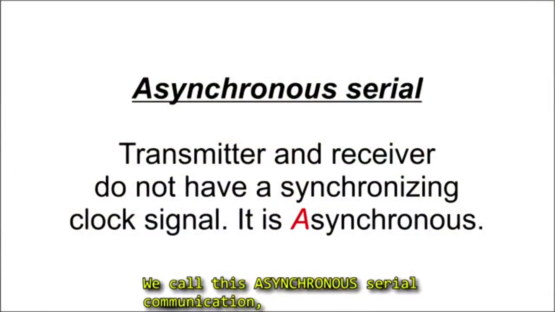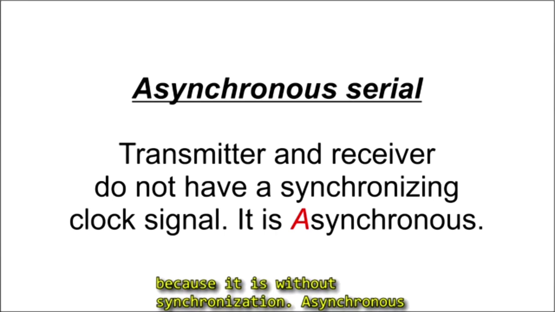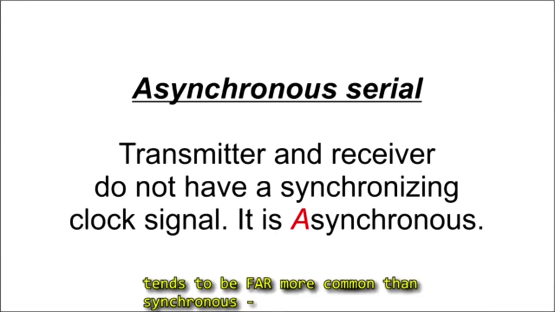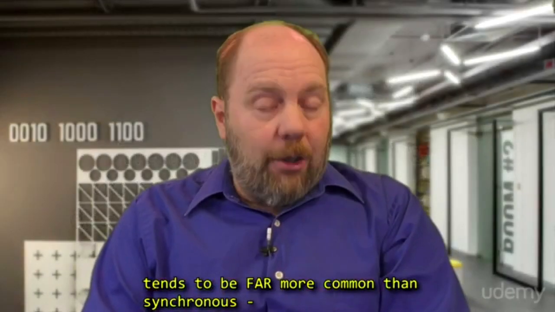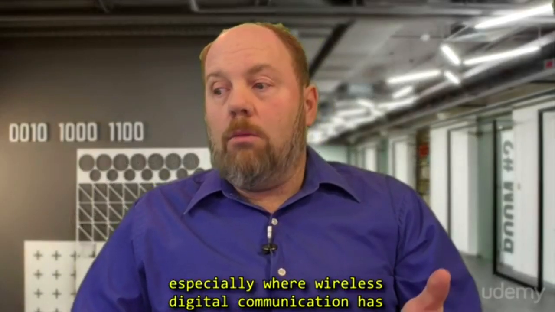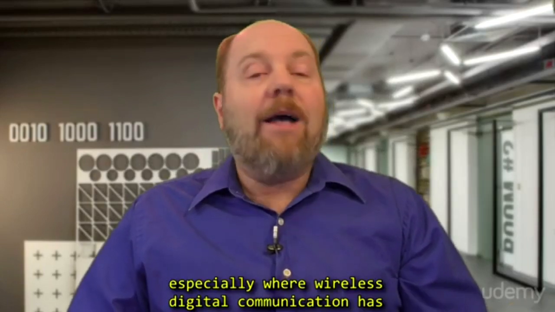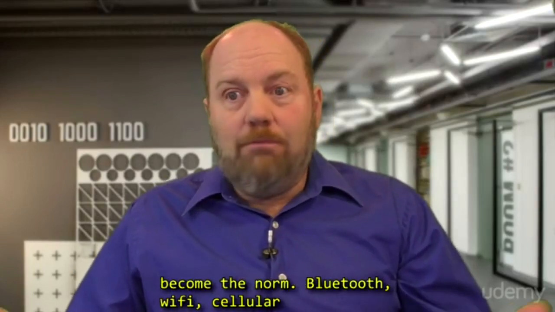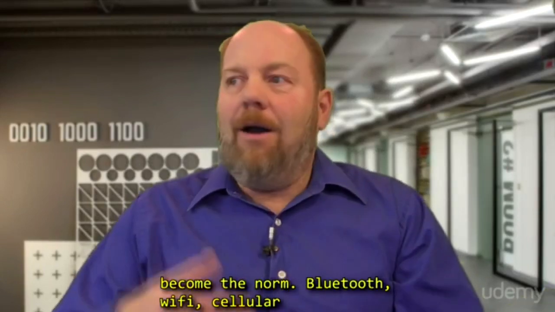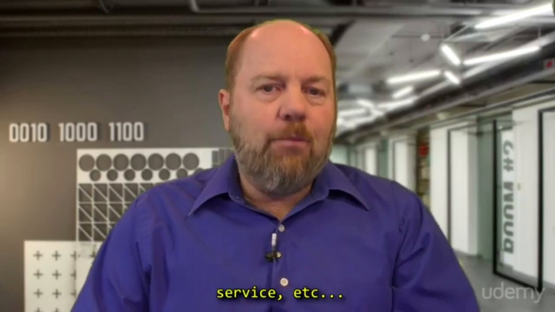We call this asynchronous serial communication because it is without synchronization. Asynchronous tends to be far more common than synchronous, especially where wireless digital communication has become the norm. Bluetooth, Wi-Fi, cellular service, etc.